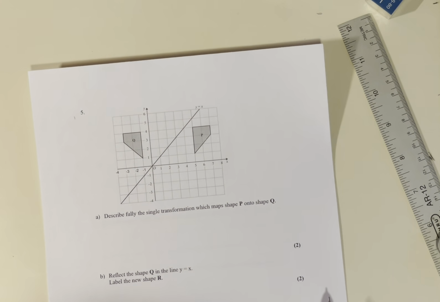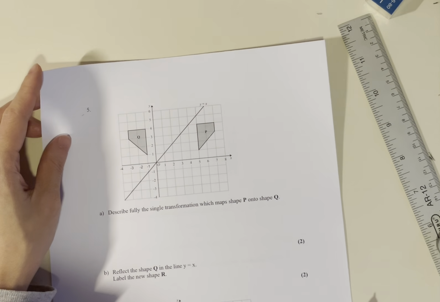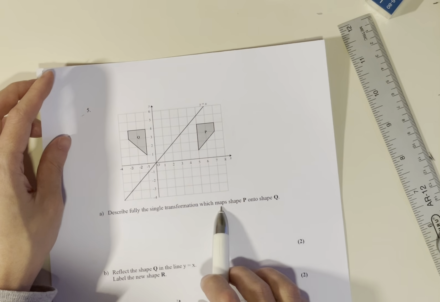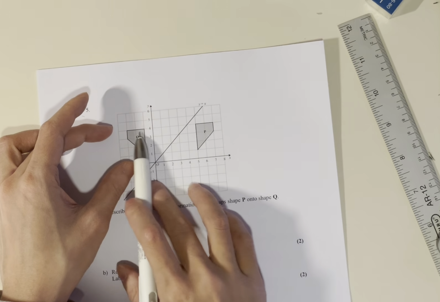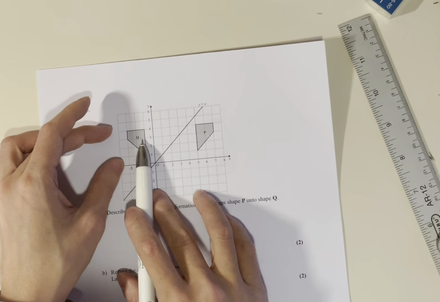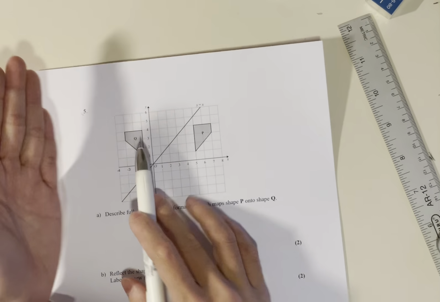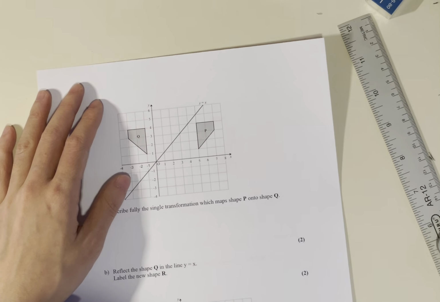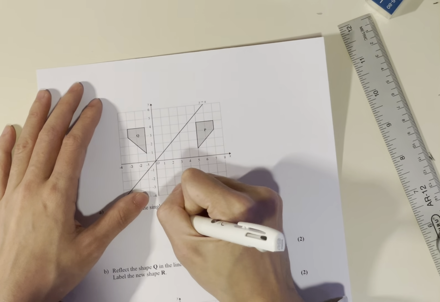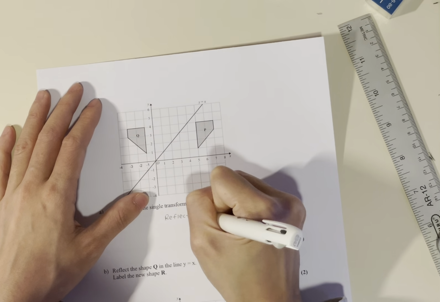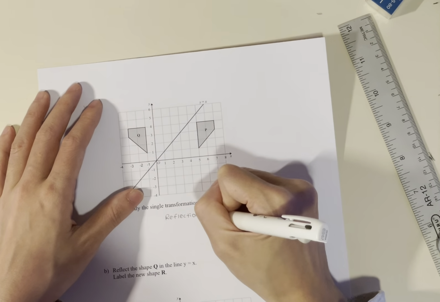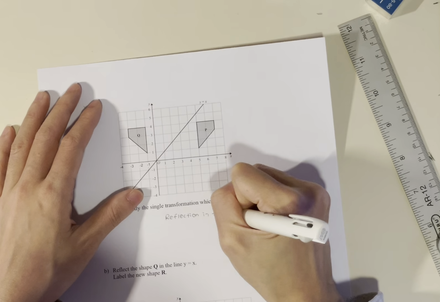Then question 5. Describe fully the single transformation which maps shape P onto Q. So you can see that again, it is what? It is a reflection. So you can quickly write down reflection. So reflection is a kind of an easy one. Reflection in the line of what? In the line.